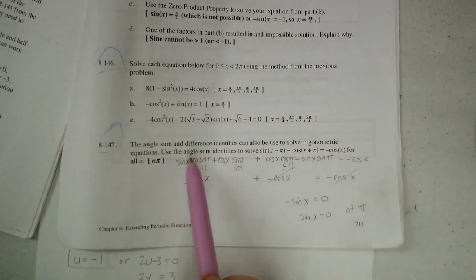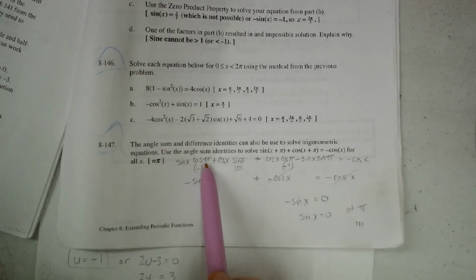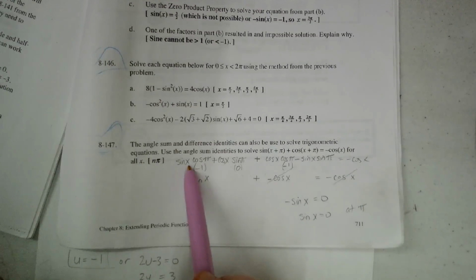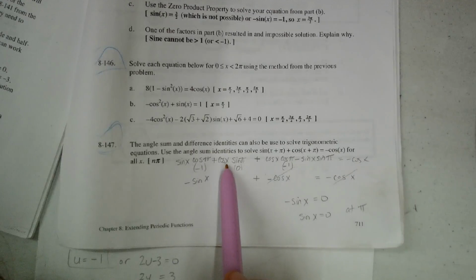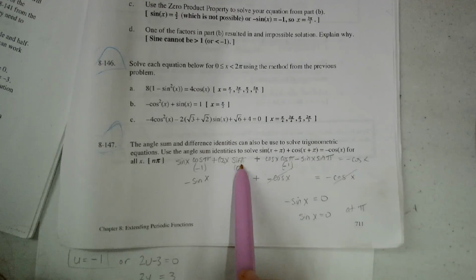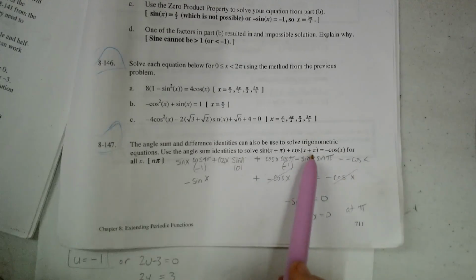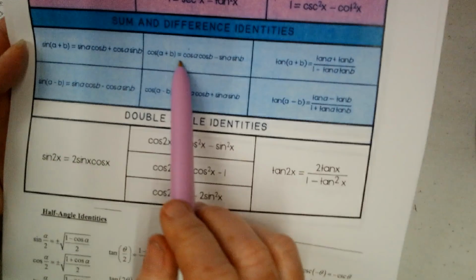So I wrote it out. Sine a cosine b, because a is x and b is pi, plus cosine a sine b. And then plus, well, the cosine of x plus pi, which is cosine of a plus b. So now I looked on here for cosine a plus b.